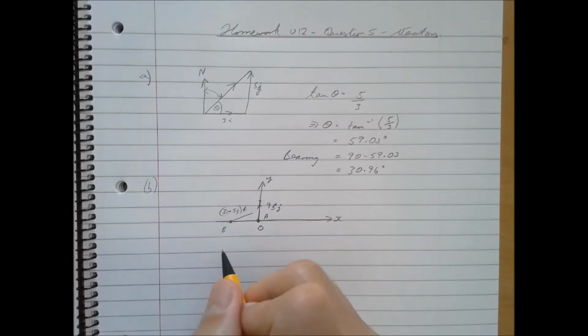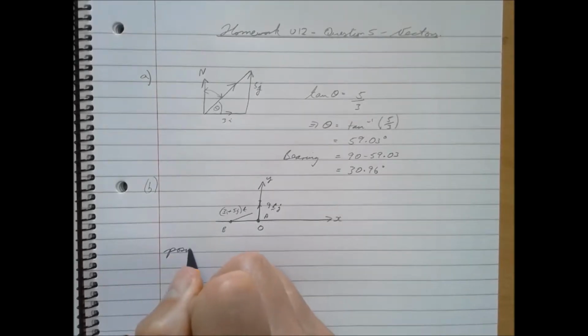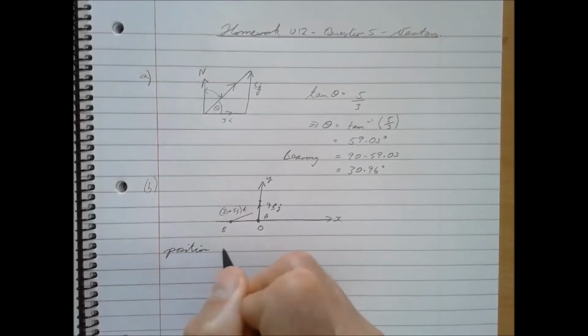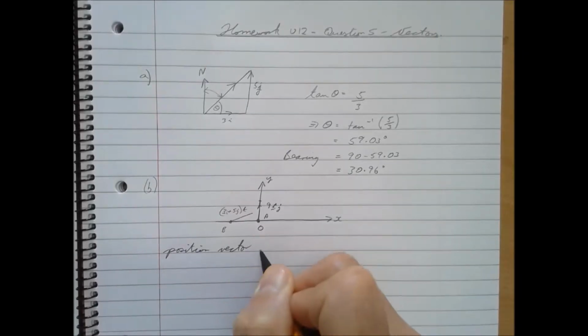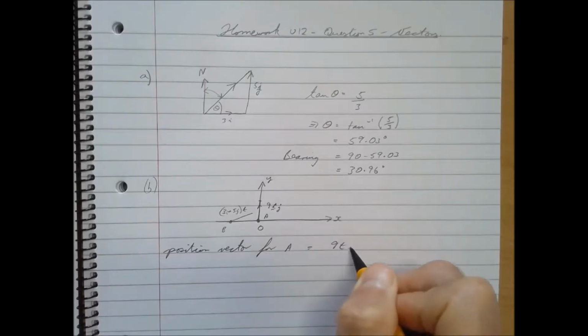So the position vector, let's just write these down now. The position vector for A is equal to 9t times j.